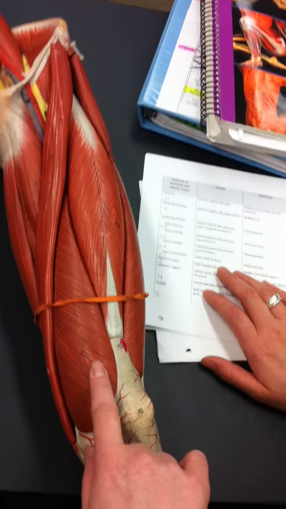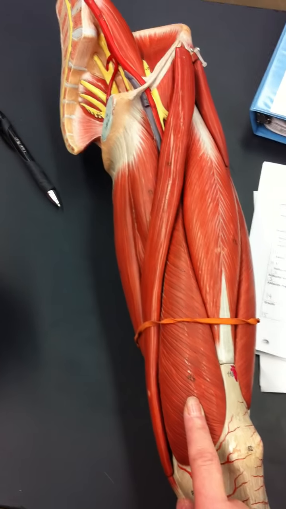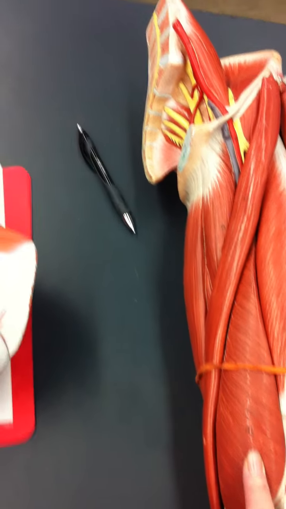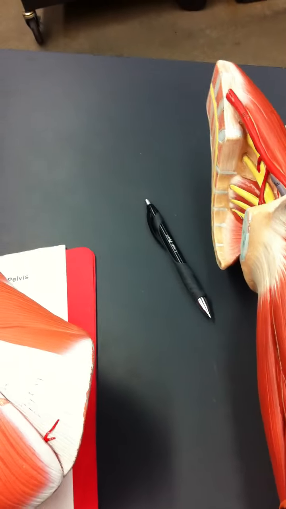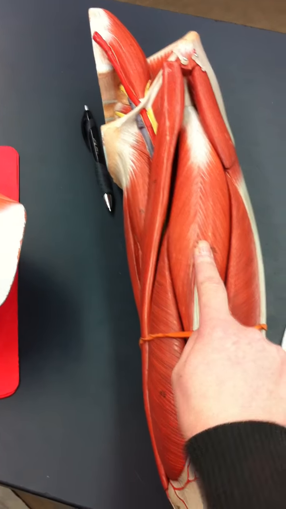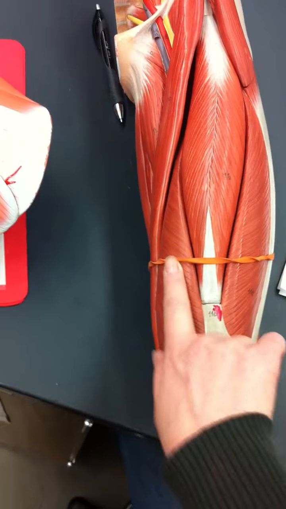That's the vastus lateralis, vastus intermedius. No, I'm sorry, this is the vastus lateralis. No, medialis. Oh, God. All right, redo. Rectus femoris, vastus lateralis, vastus medialis.